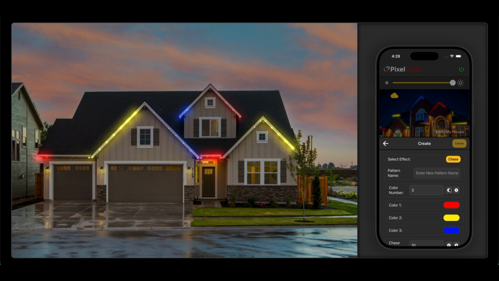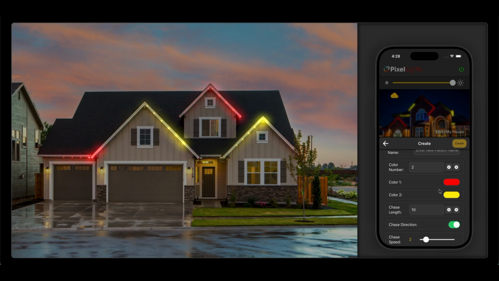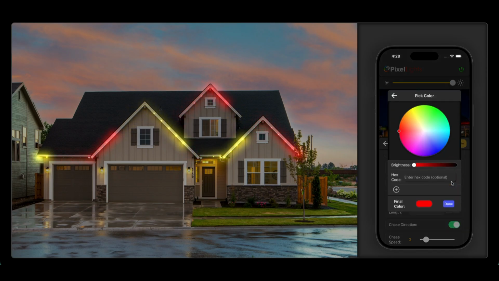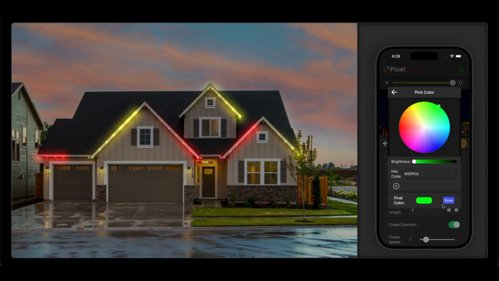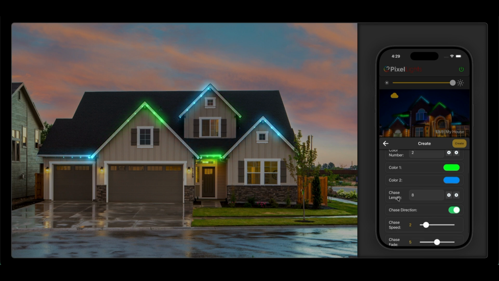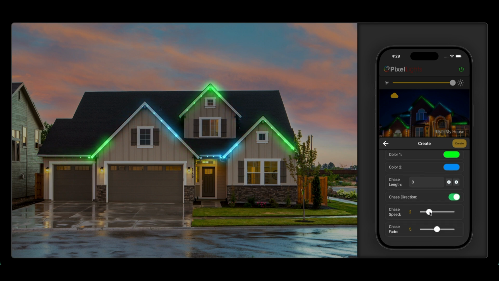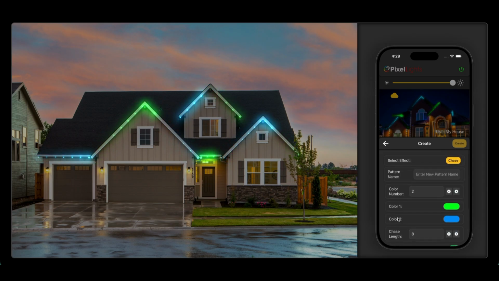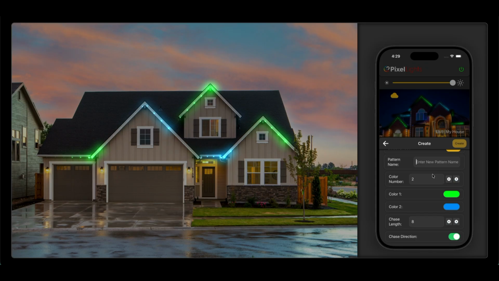After choosing an effect, you'll be able to select your colors, speed, spacing, and other controls to fine-tune your pattern. I'm going to create a chase pattern with 2 colors and shorten the tail length a little bit. Nice. I like it, but it's a little bit slow. I'm just going to increase the speed slightly. Now that I'm finished building my pattern, I just have to give it a name. Once I name it something that's super cool and memorable, I'll tap Create.